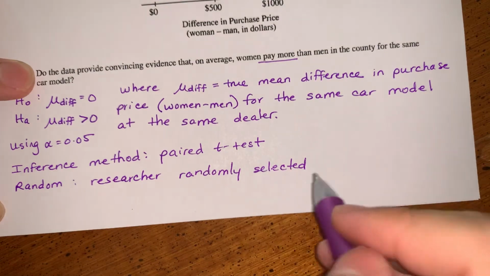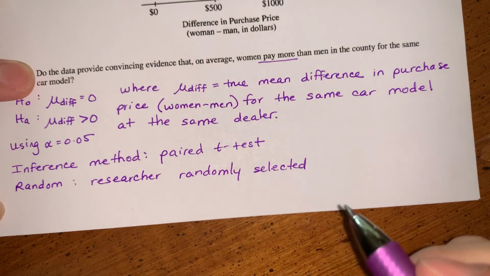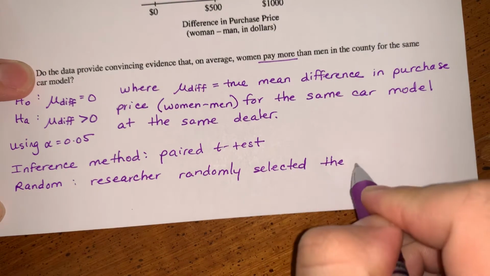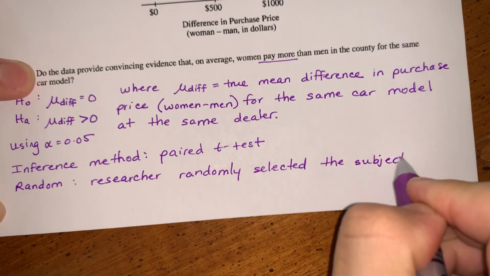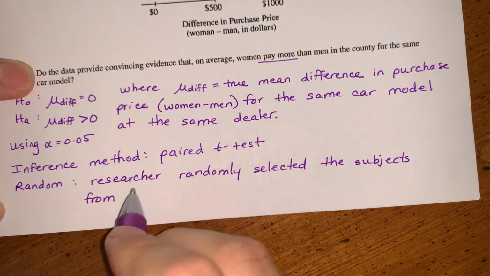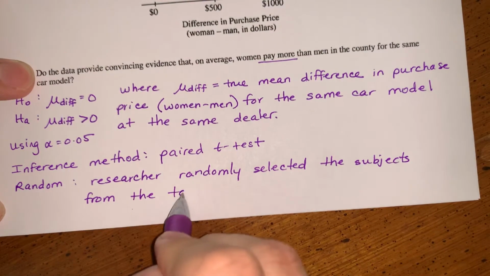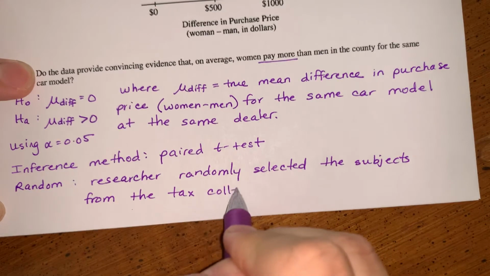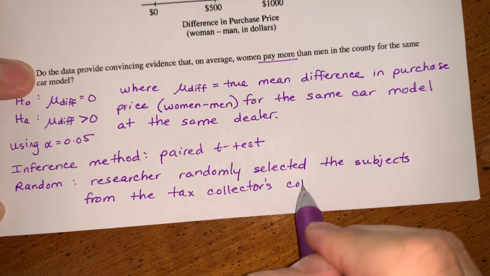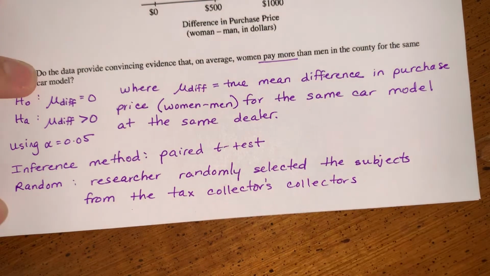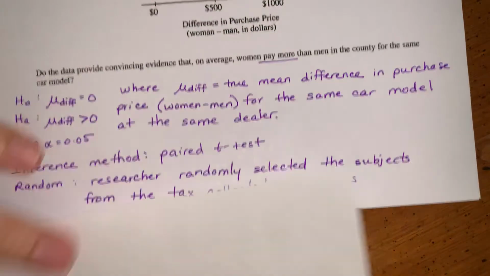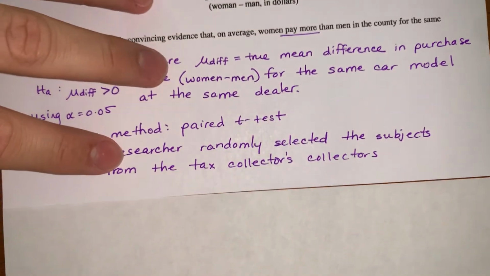Instead of writing so much, I'm going to say less words. I'm going to practice writing more concisely. So randomly selected the subjects from the tax collector's records. I think there's an apostrophe there. Okay, perfect. So let me get this sheet of paper to kind of continue down here.